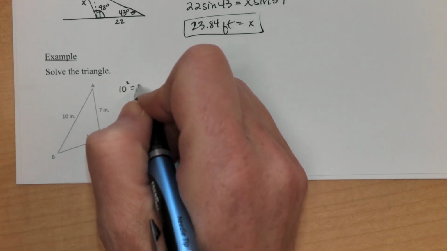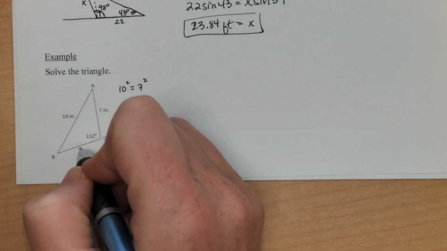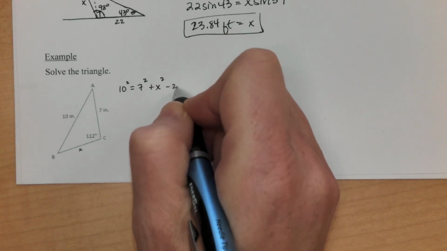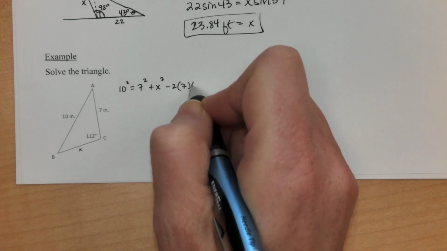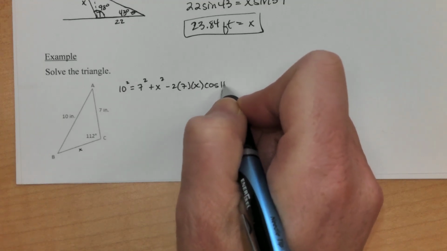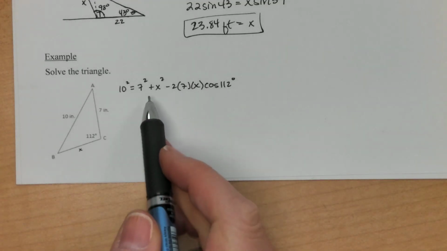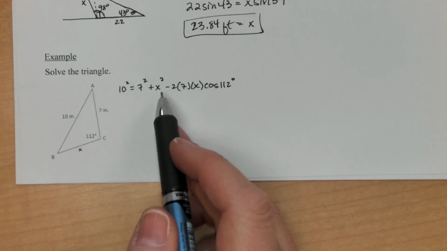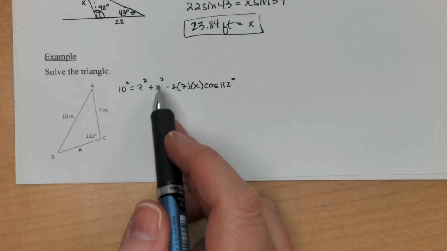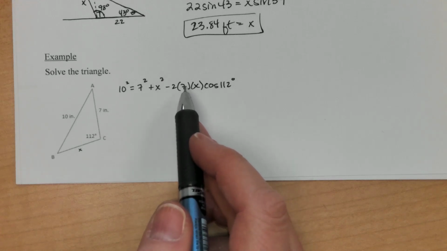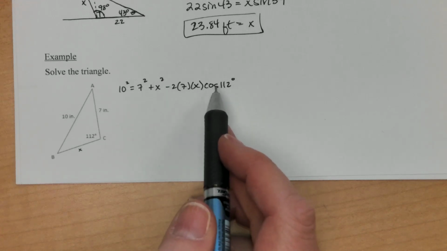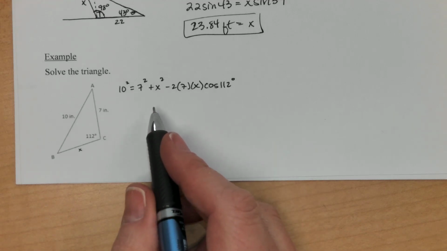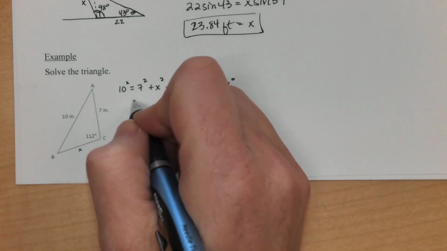So it would be 10 squared equals 7 squared, and then we don't know this one, so I'll just throw an x there. Plus x squared minus 2 times 7 times x with a cosine 112. Looks like it should be easy to solve. Like I could move this 7 over here, and then we'd be a little bit stuck because we would end up with an x squared here. And this is a number, that's a number. I'd have to put all that together. What you'd actually have to end up doing in the end is a quadratic formula, which you totally can do, no biggie.